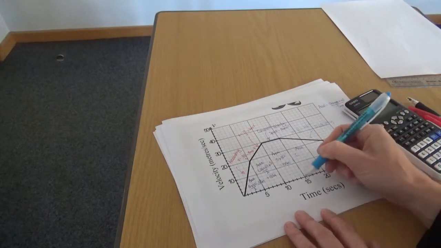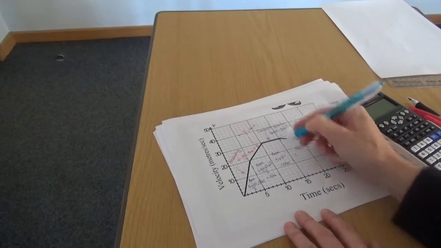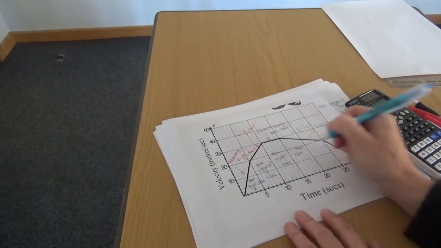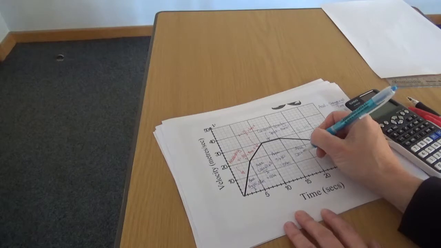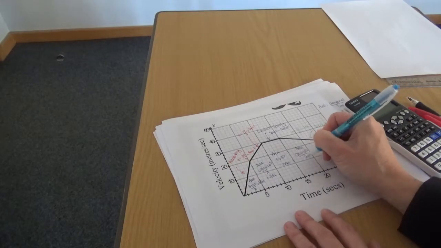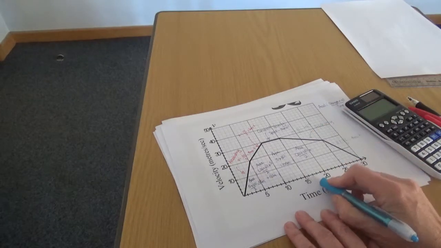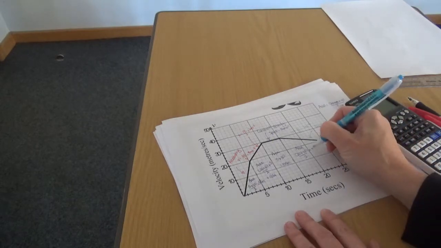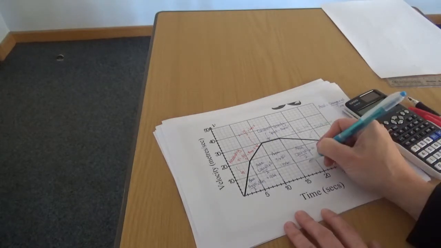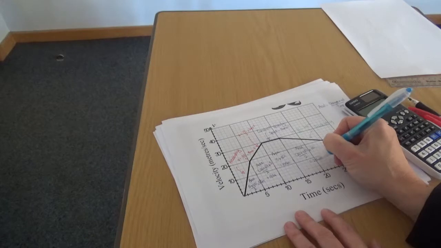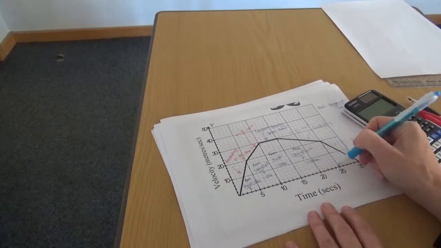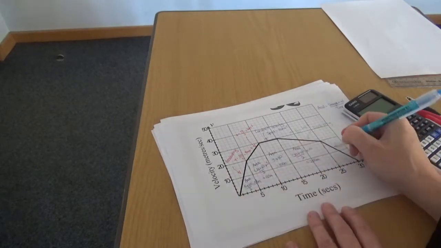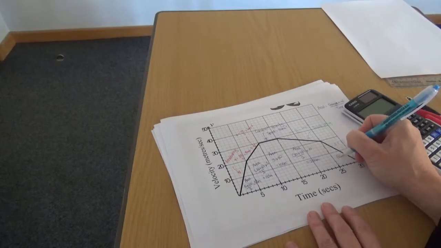Area is the sum of the parallel sides, so this side is 30, this side is 20, over 2, multiplied by the distance between them, which is 10, which gives us an answer of 250 meters. And then this last area is exactly the same as our first area, so it is 50 meters again.